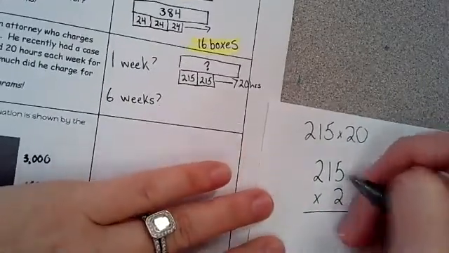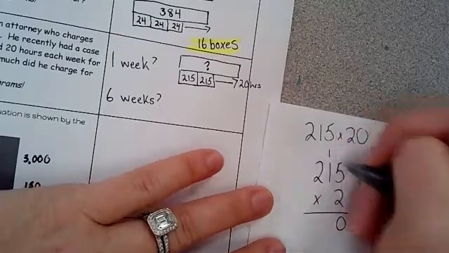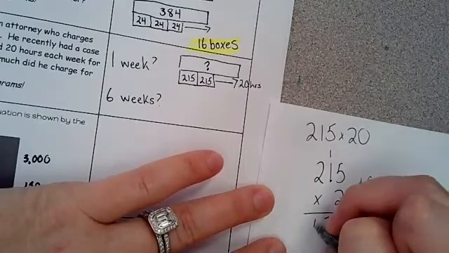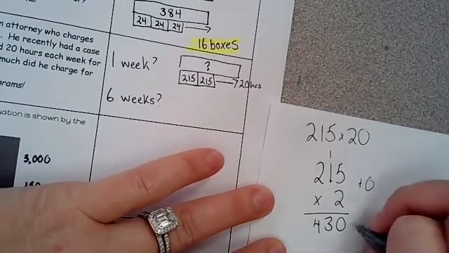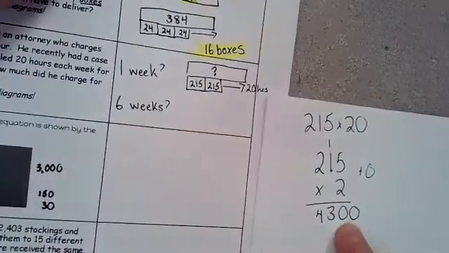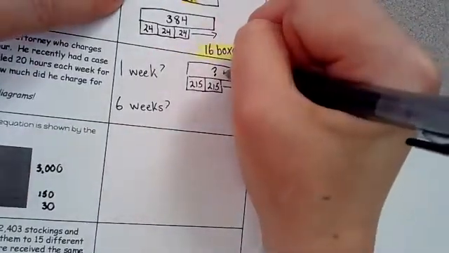So 2 times 5 is 10, leave the 0, carry the 1. 2 times 1 is 2, plus 1 more is 3. 2 times 2 is 4. Don't forget to add your 0. So he makes $4,300 in a week. Woo, he's doing good.